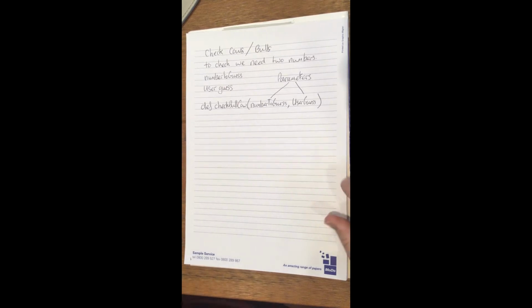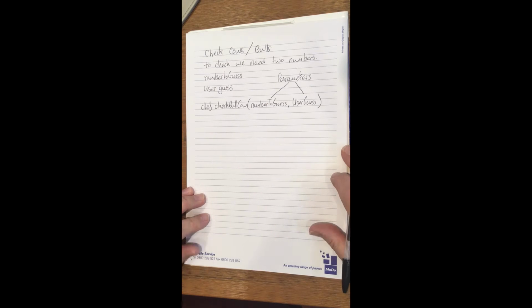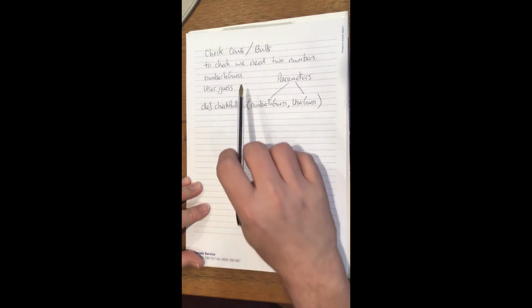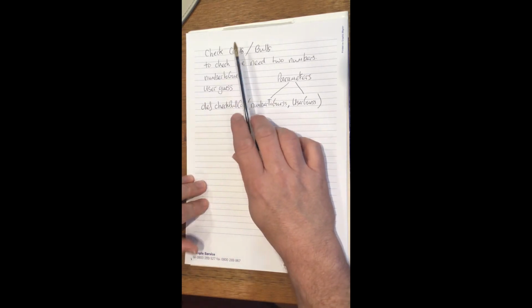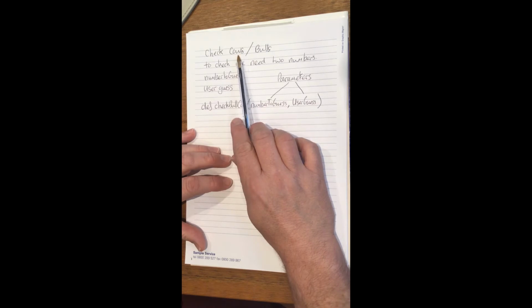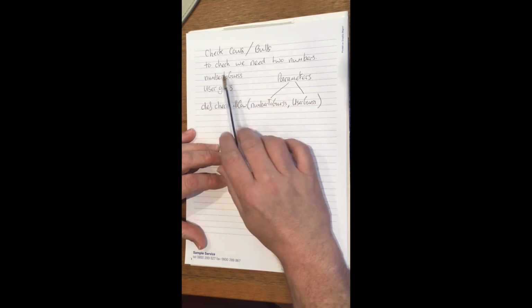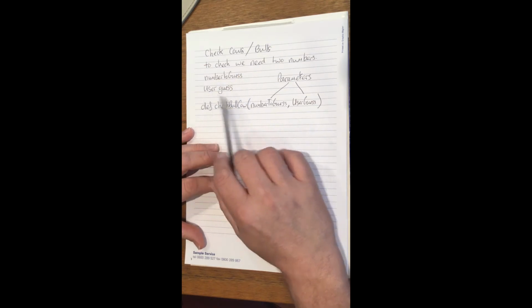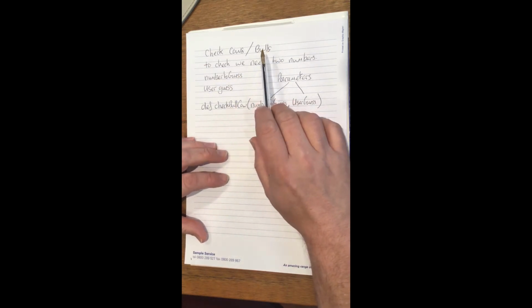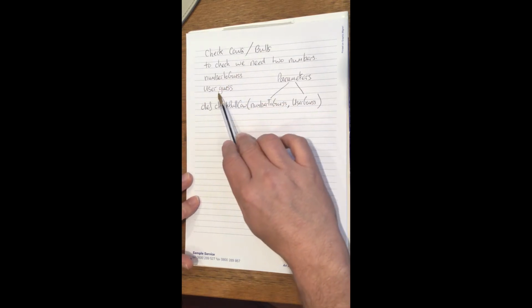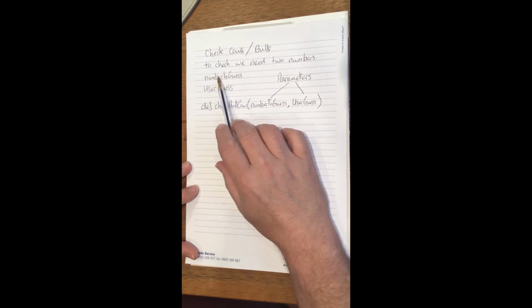Okay, so in this video we're just going to look at the theory behind what we're trying to do with checking cows and bulls. To check for a cow or a bull, remember that a cow is a number that is in the user's guess that is also in the number to guess, but it's not in the right place. And a bull is a number that's in the user guess and in the number to guess, and it's in the right place.